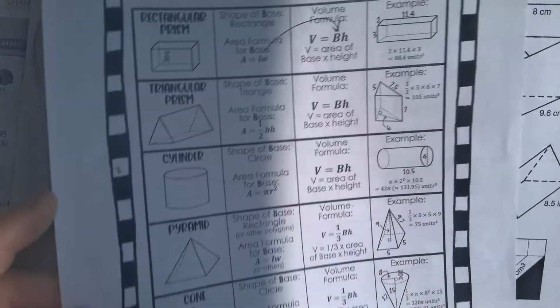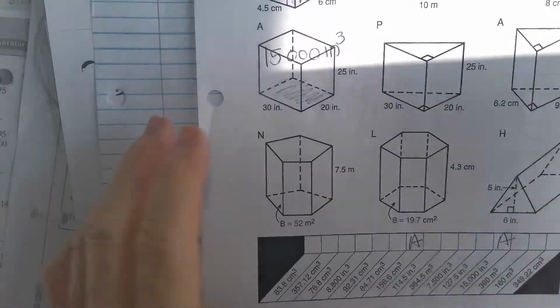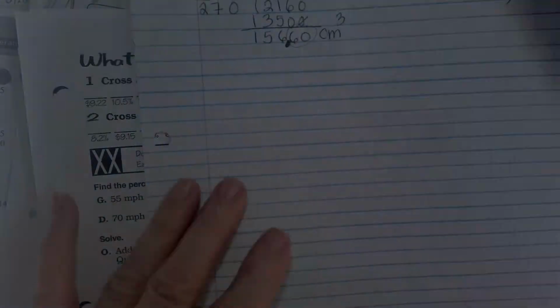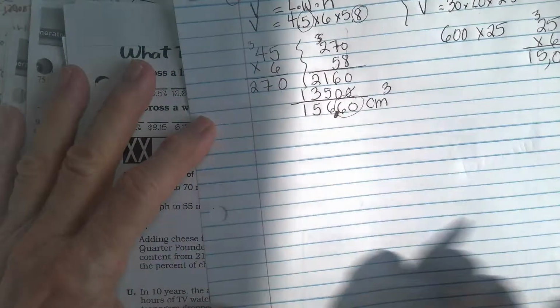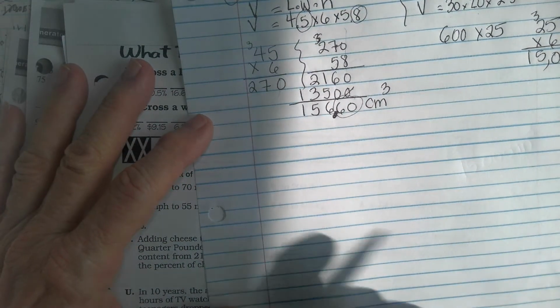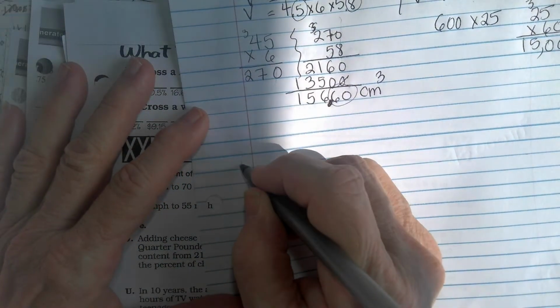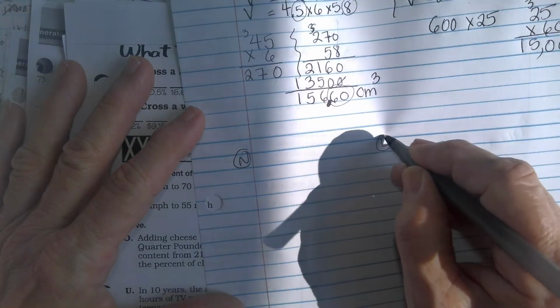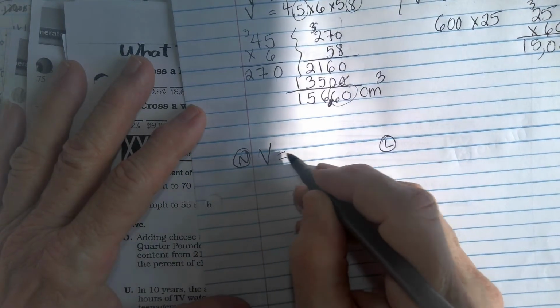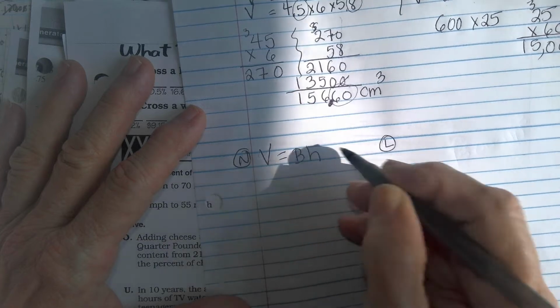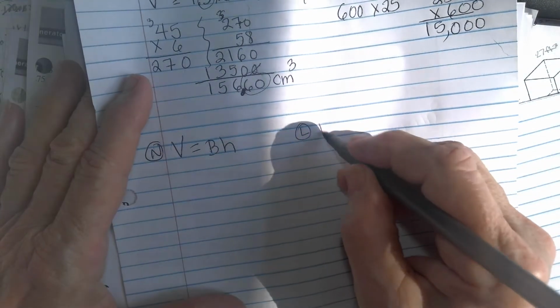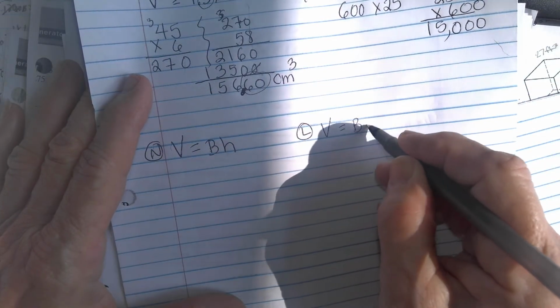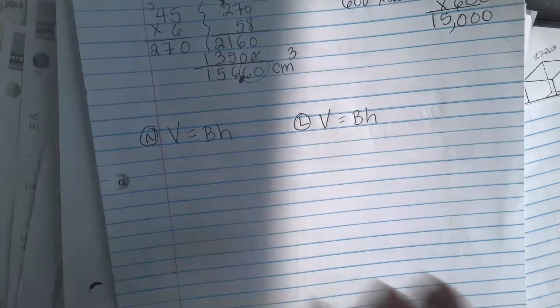So you start off with that formula on your line paper. So we're doing the letter N and L. Volume is big base area times the height.